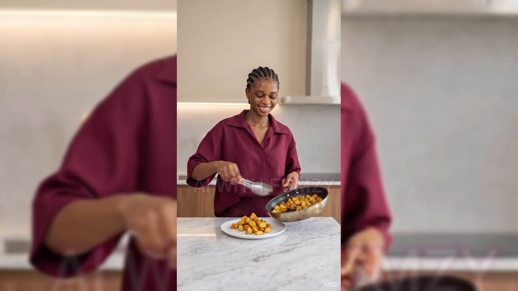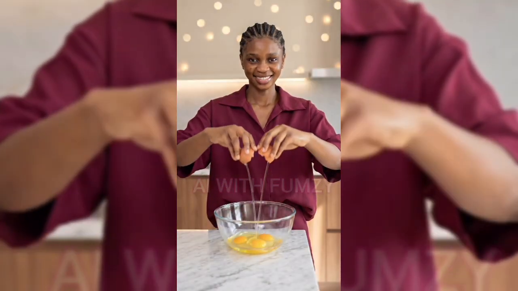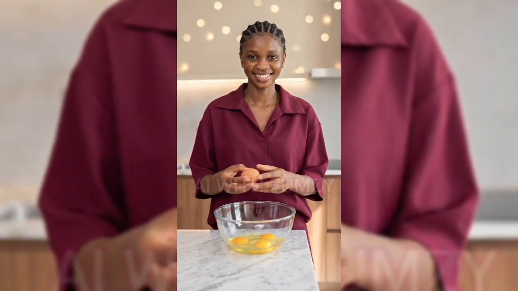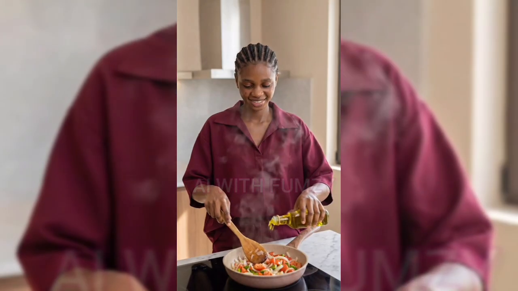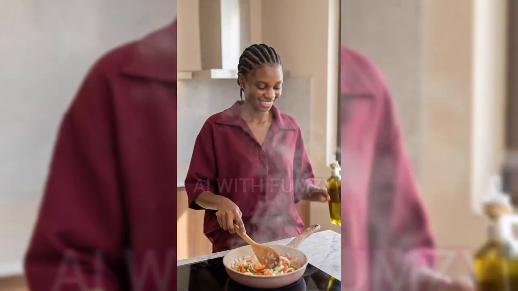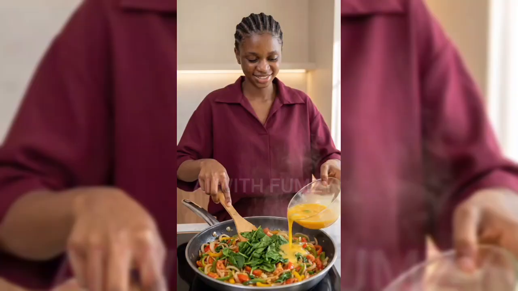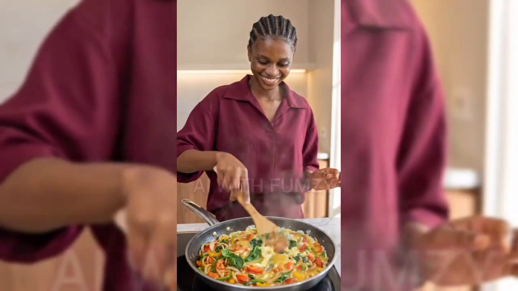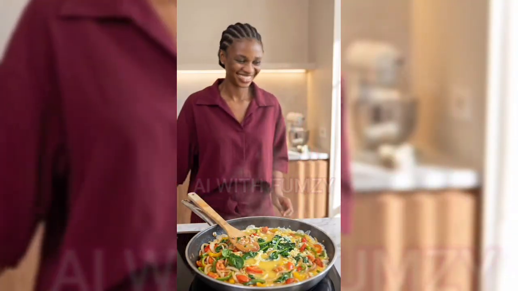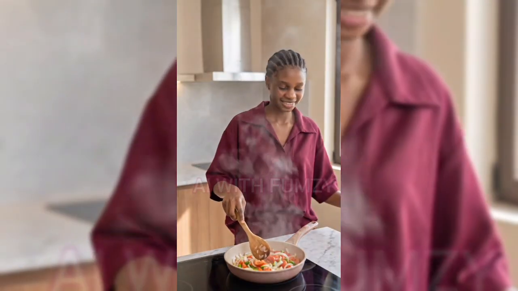I need to bring them down, and then the next stage is for me to make my egg sauce. I'm going to crack my eggs, and then I'm going to put in onions, tomatoes, peppers, spinach. Yes, we're going to make this as healthy and fresh as possible. So I'm going to put in all of these ingredients I just mentioned, and that smells good, right? Now I'm going to pour my eggs into another fry pan. Make sure you flip it also. Add your spinach, your veggies, and this is the end of making our egg sauce.